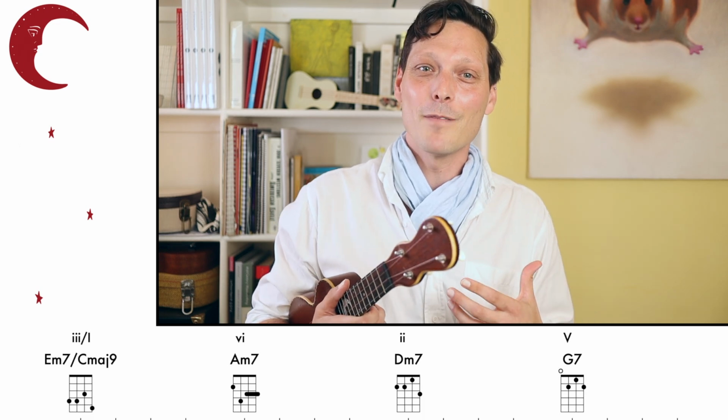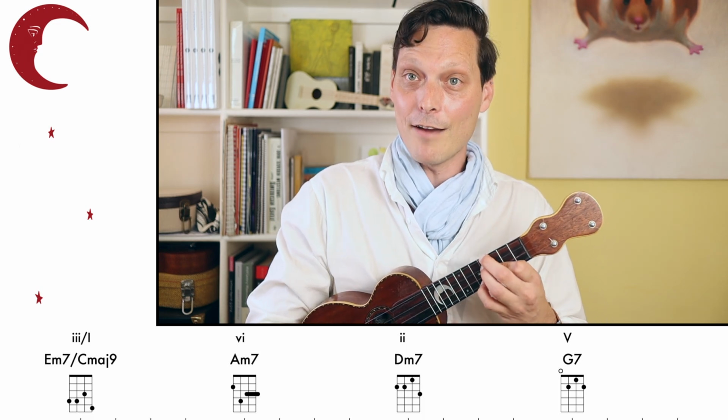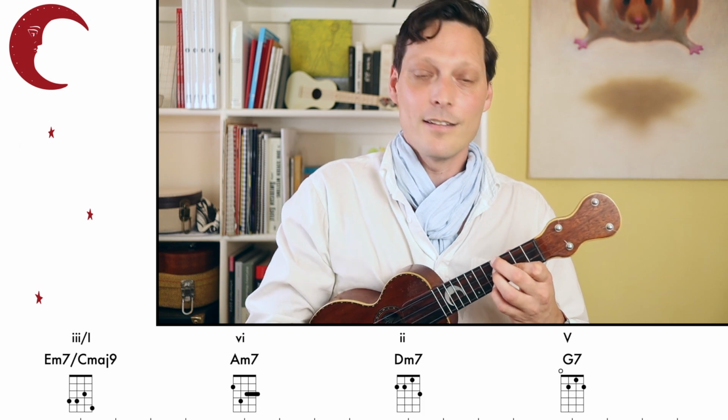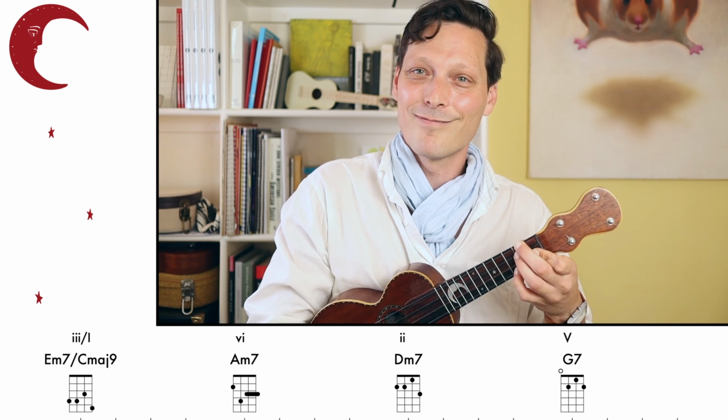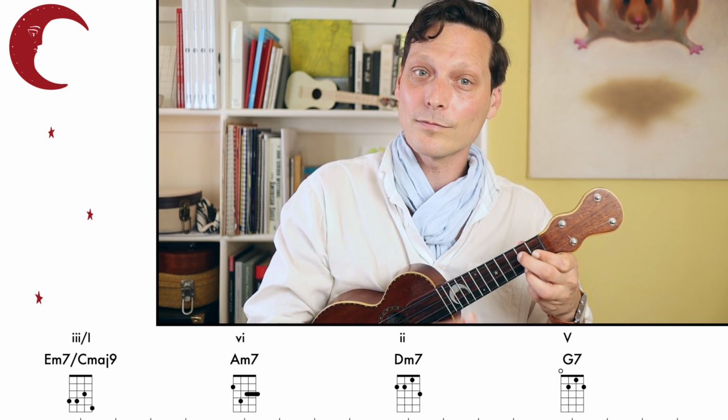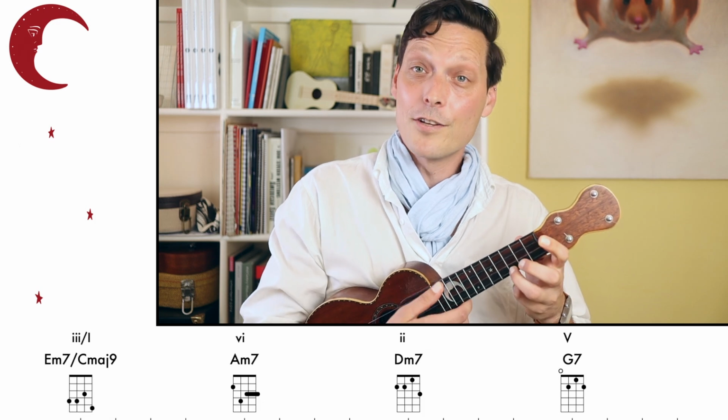So we can play the same chord progression, E minor 7th, 3, to A minor 7th, 6, to D minor 7th, to G 7th, resolves us back to C again. But you can also think of this E minor 7th, this shape that we use, as a C major 9 chord. They're saying the same exact thing depending on what everyone else is doing around you. So you can experiment with this 3-6-2-5-1 sound to find a new color for your 1 chord.